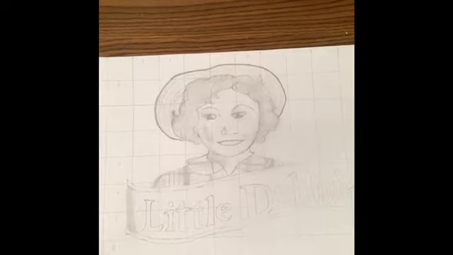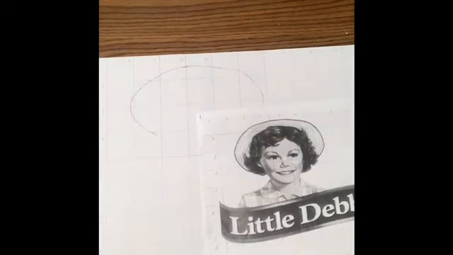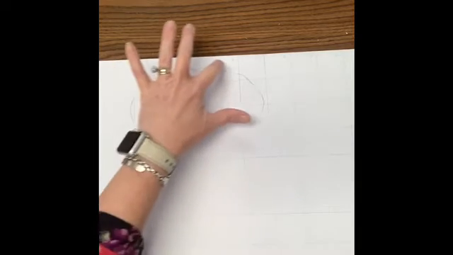Okay, seventh graders, I'm going to do a little more demo on your grid transfer of the Little Debbie label. This is where we're going. So you have a paper that we drew a 1.5 inch grid on, and this is important. We numbered that 1 through 11 on the top, and 1 through 8 on the side.